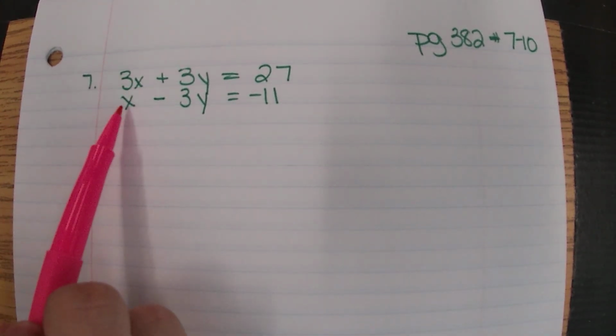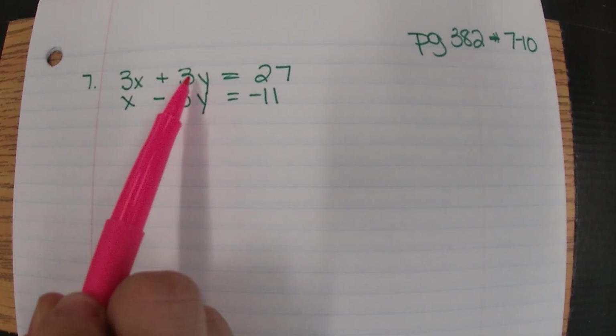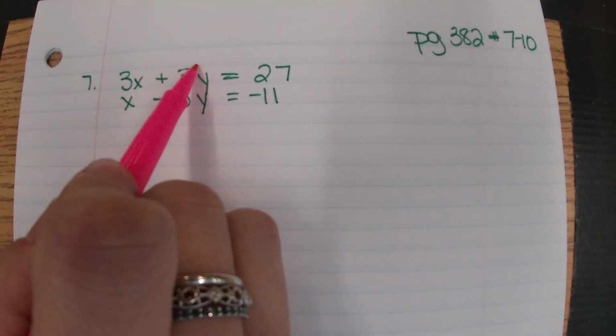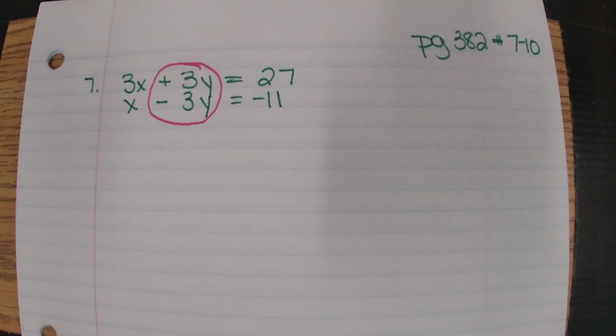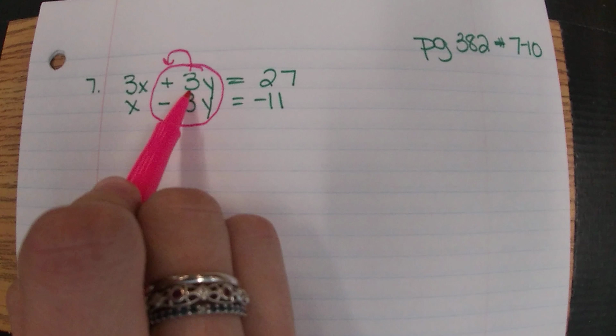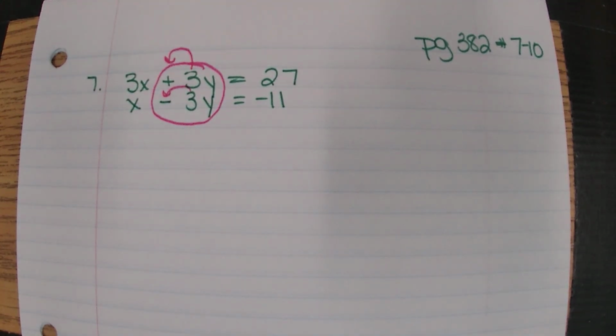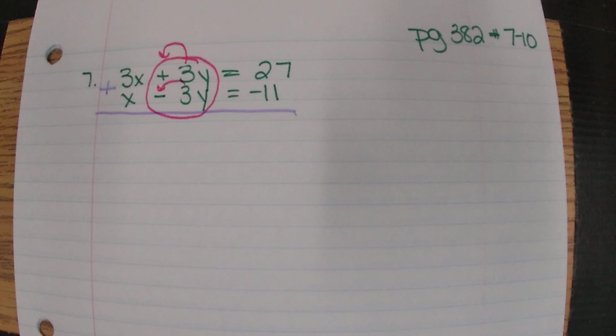So this x has a 3 and this x has a 1. So those are not the same numbers, so that's not our set. This y has a 3 and this y has a 3, so those are the same number. So this is the set that we want to focus on. Then we're going to decide if they have the same sign or if they have an opposite sign. So this 3 in front is positive and this 3 in front is negative. So we have one positive and we have one negative, which means they are opposite signs, which is the situation we want to be in. We want one to be positive and one to be negative. When that happens, we can just go ahead and add them straight down.